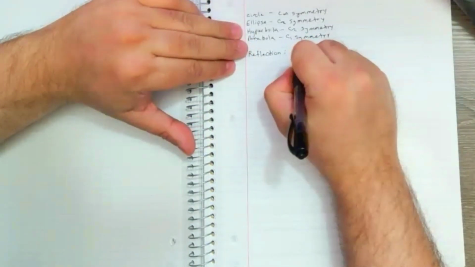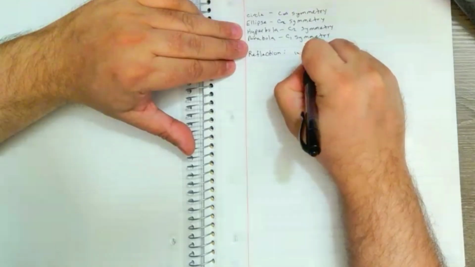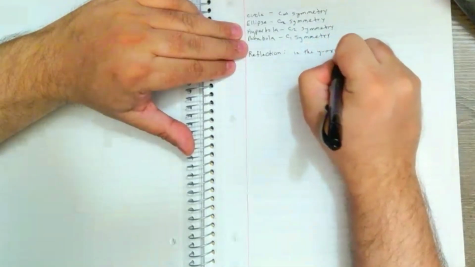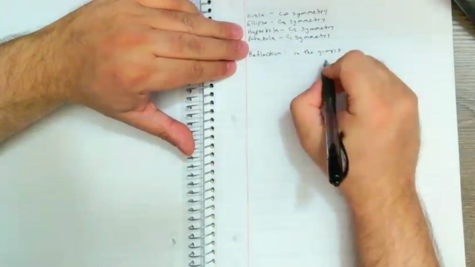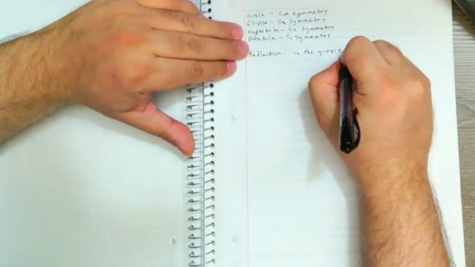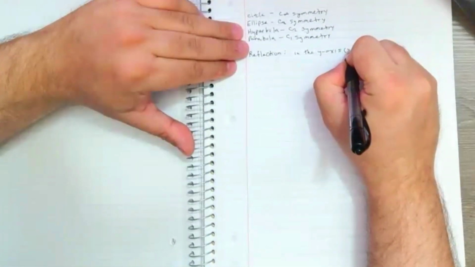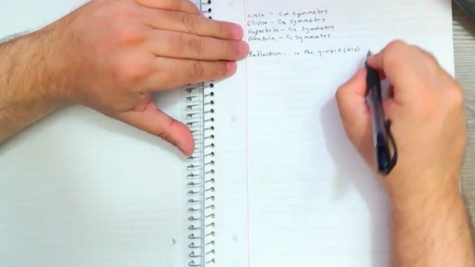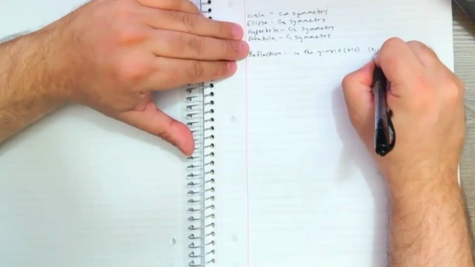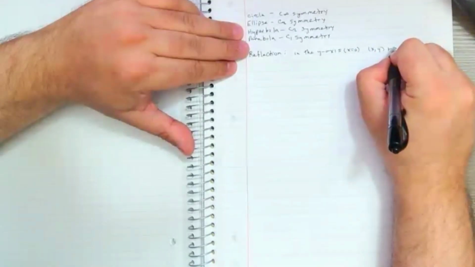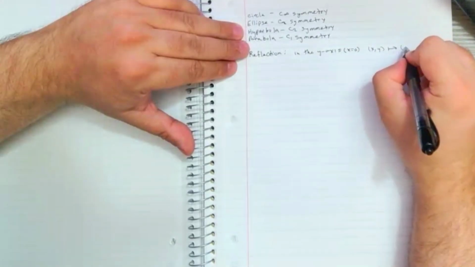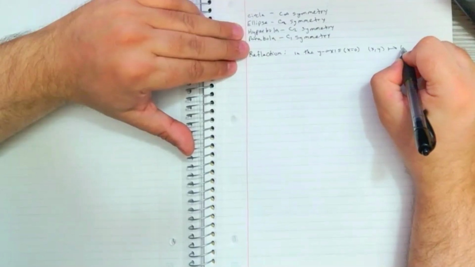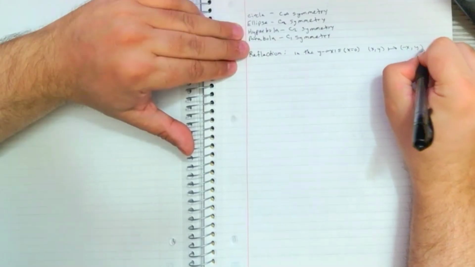So to summarize, for reflection in the y-axis, and this is the line x equals 0, the point (x, y) is mapped to the point (negative x, y).